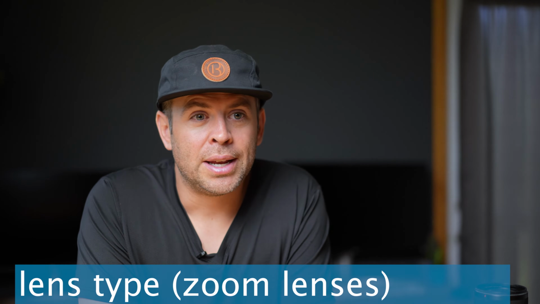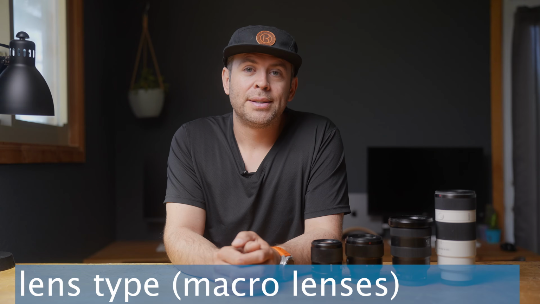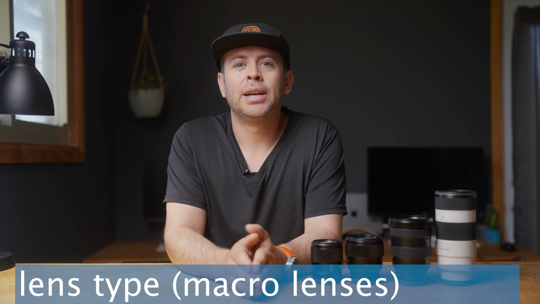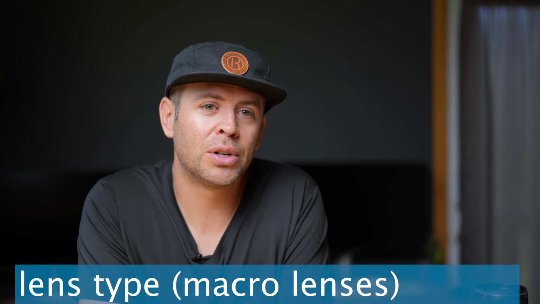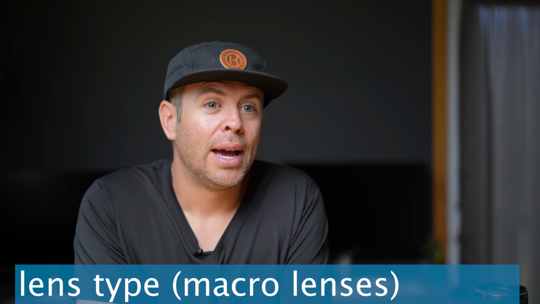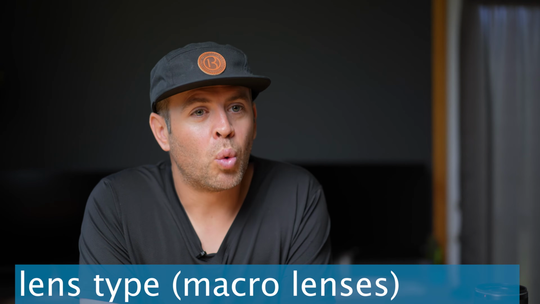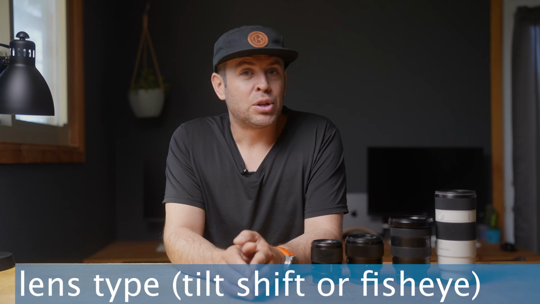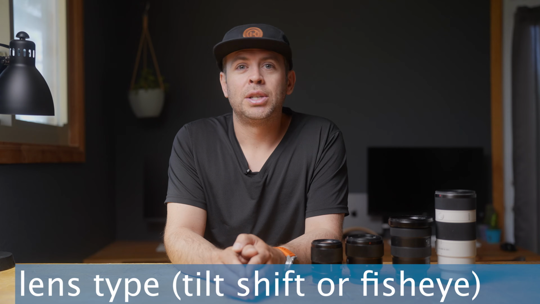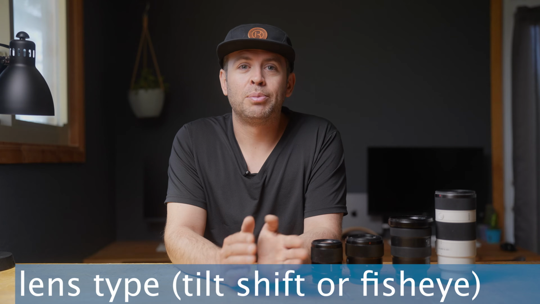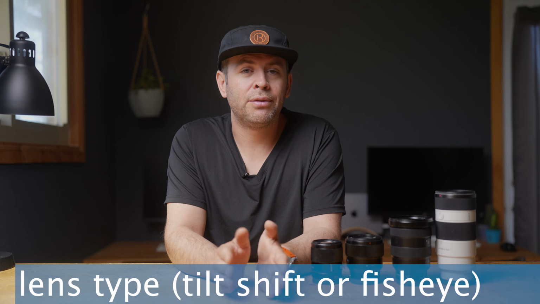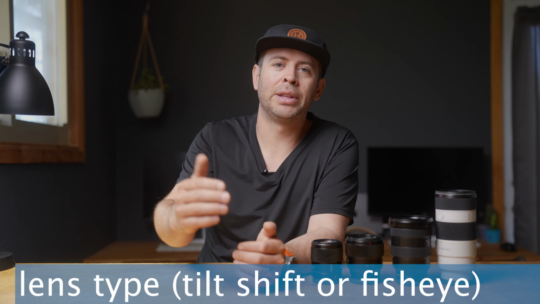There's also a variety of other types of lenses. Macro lenses are designed for close-up photography and capturing intricate details like flowers, insects, and small objects. I especially like macro lenses when they have a 1-to-1 magnification ratio. Specialty lenses like fisheye or tilt shift are great for specific scenarios like surf photography or shooting architecture where you need to get everything in focus.